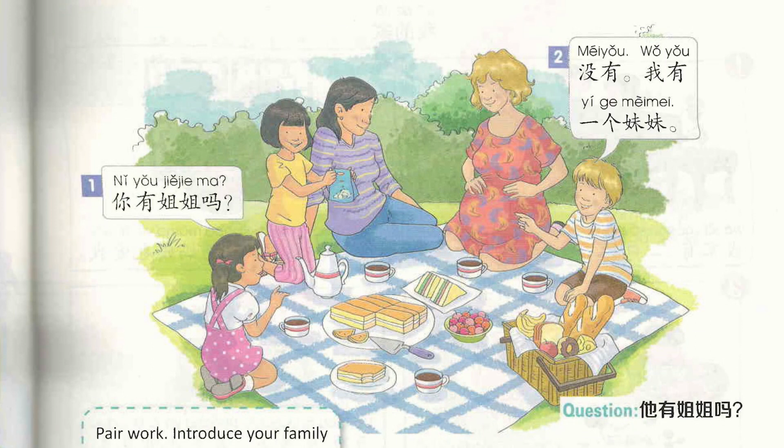Now let's look at the second picture. This is a conversation between a girl and a boy. A girl is asking a boy, number 1, 你有姐姐吗？That means, do you have an elder sister?